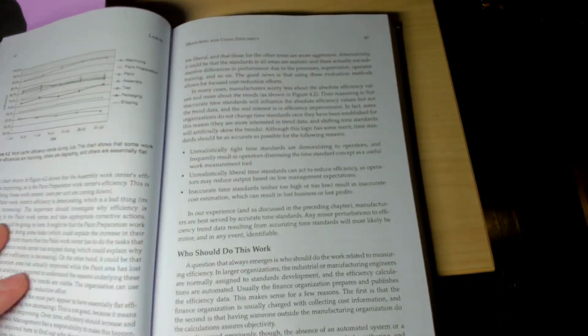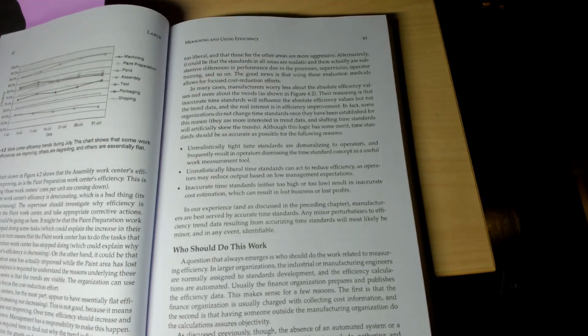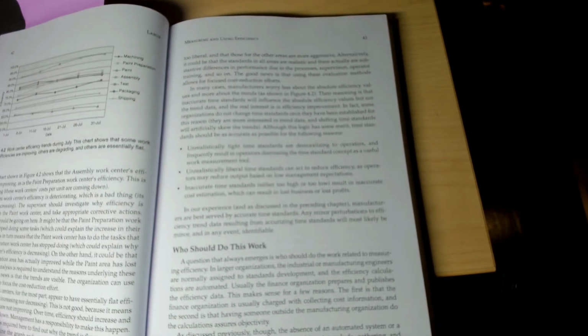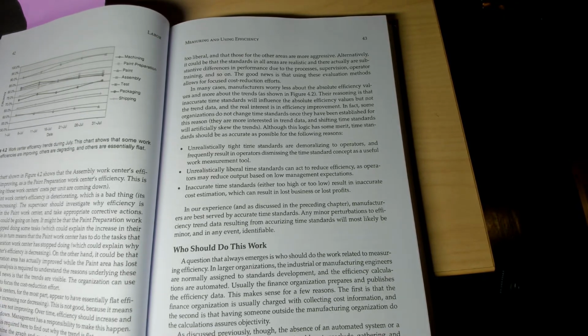One might examine the graph and conclude that the assembly area's efficiency is substantially better than the other work centers. This may or may not be the case. It could be that the time standards for assembly work center are too liberal, and that those for the other areas are more aggressive. Alternatively, it could be that the standards in all areas are realistic and there actually are substantive differences in performance due to the processes, supervision, operator training, and so on. The good news is that using these evaluation methods allows for focused cost reduction efforts.